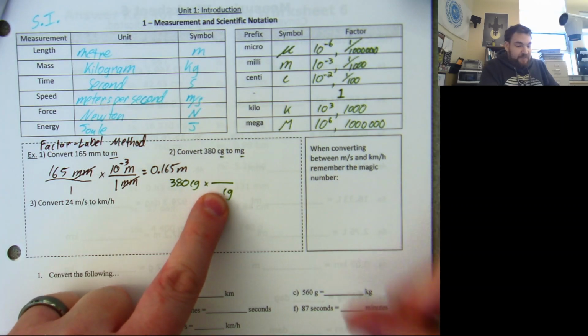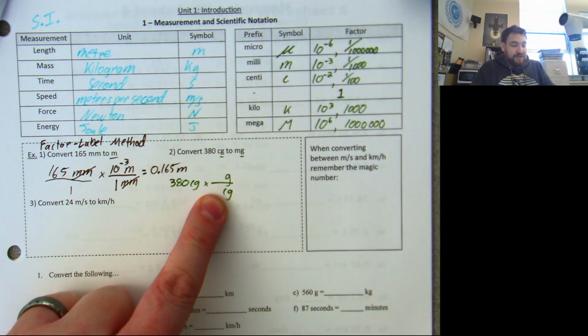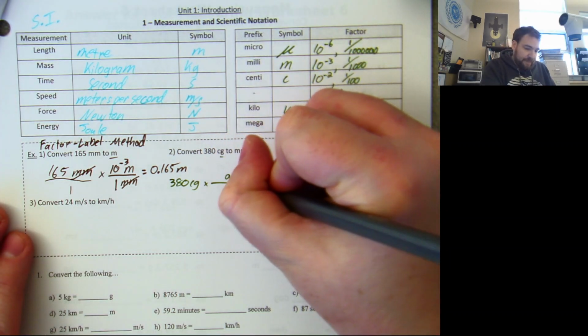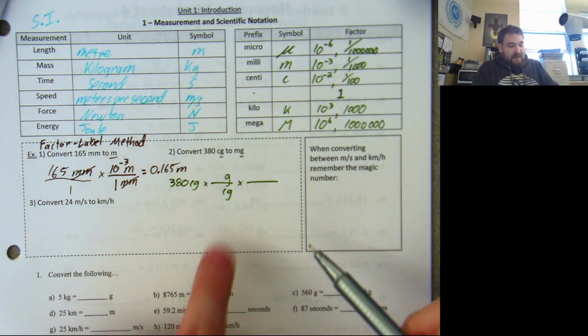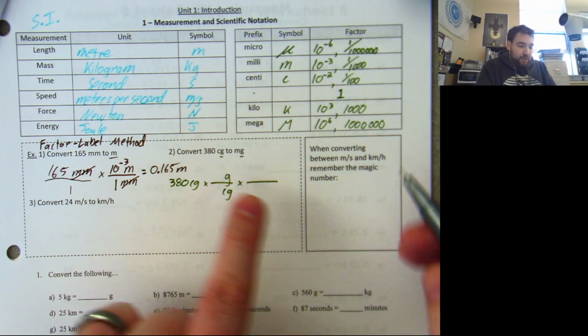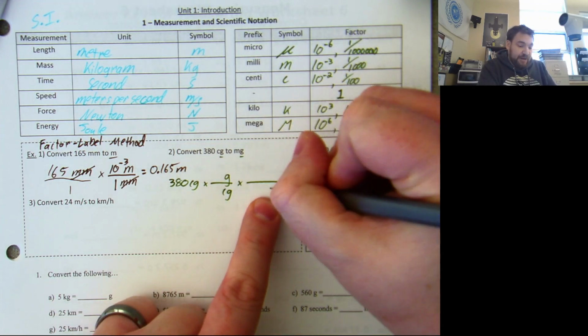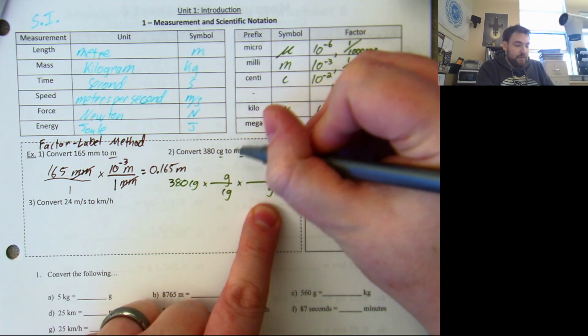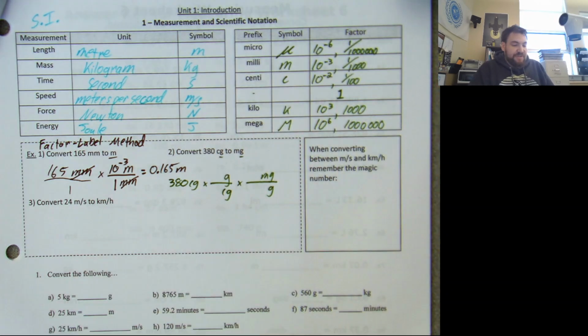I'm going to take that prefix and get rid of it, turn it straight into grams. And then I can go from grams. Now I've got grams in the numerator, which I don't want. So we're going to multiply by another fraction that puts grams down in the denominator, and I'm going to convert that into the units that I'm looking for.